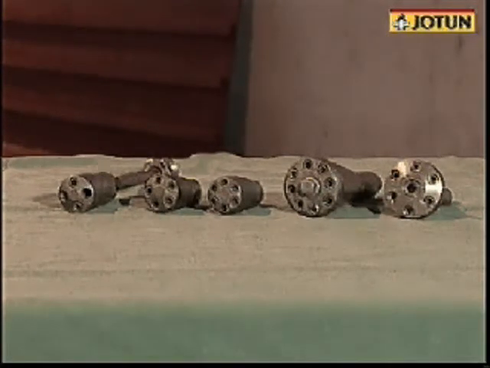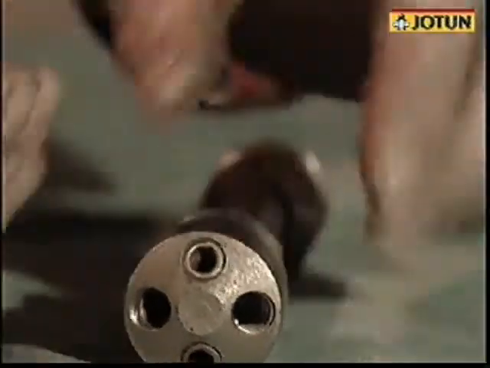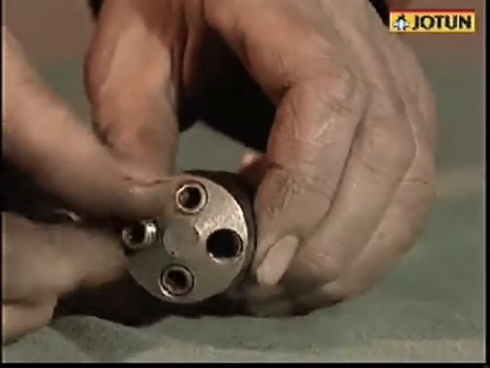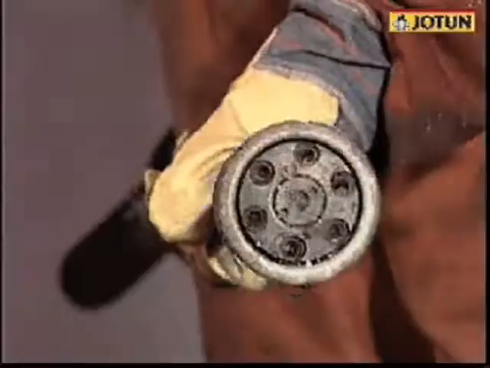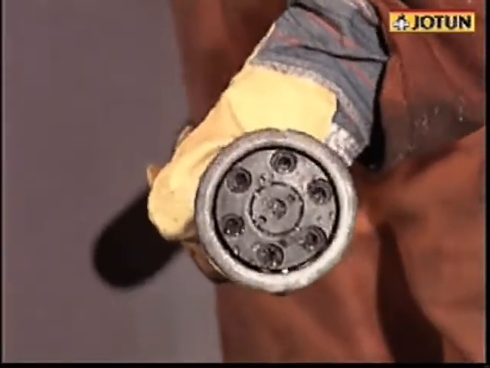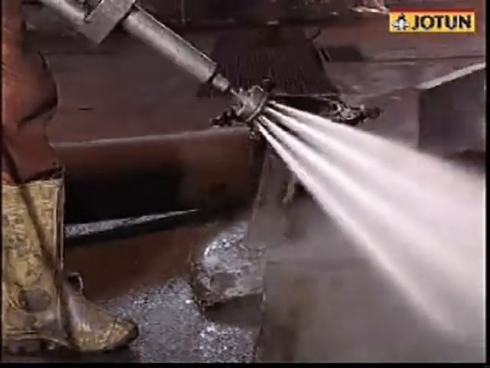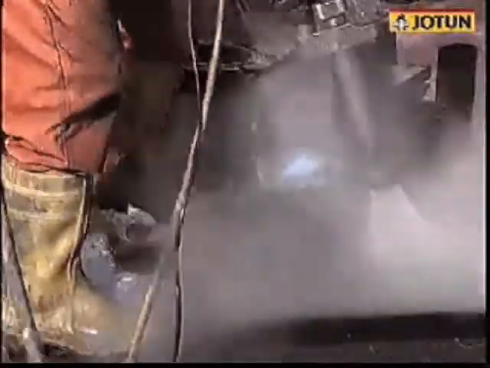Based on the condition of the substrate and the specified cleanliness, the assembly of nozzles can be tailor-made to fit the actual job. It's not only the amount of water, but also the fact that the nozzle rotates that makes the cleaning so efficient.